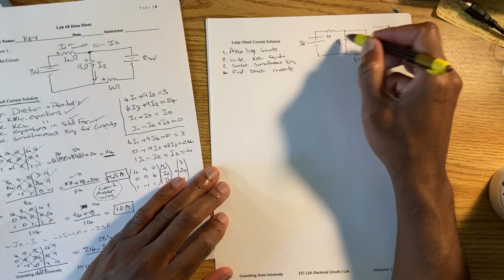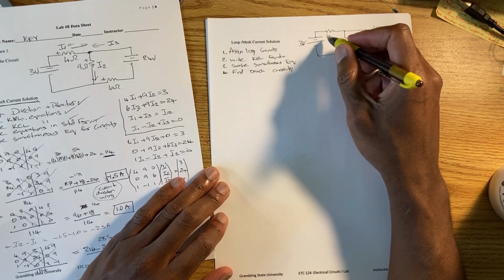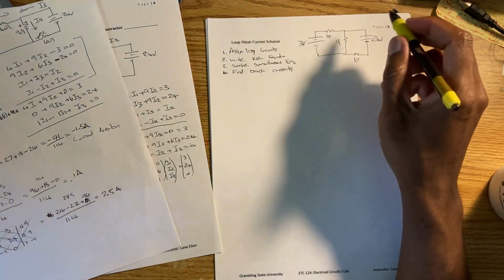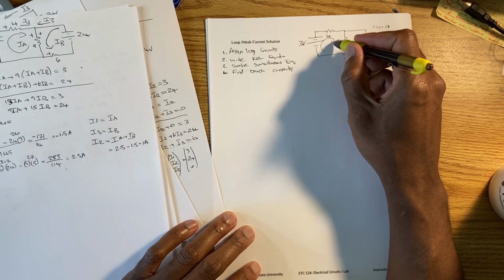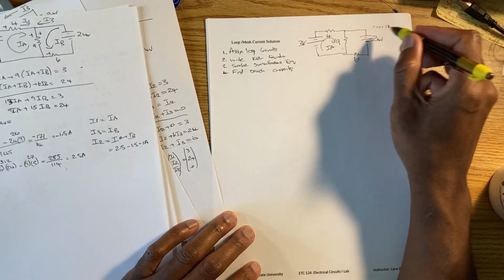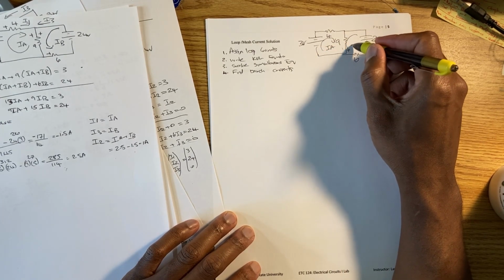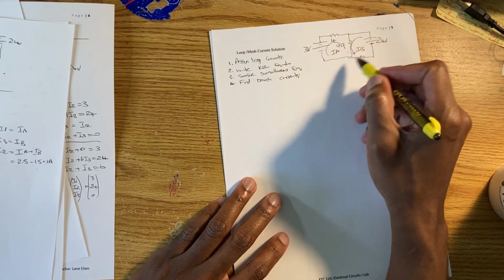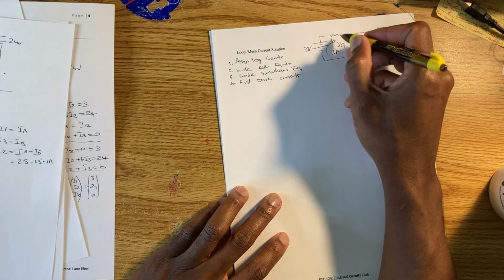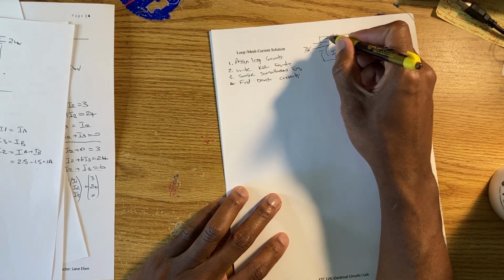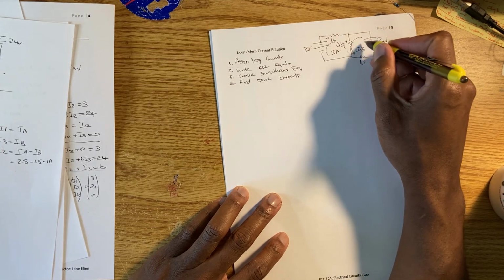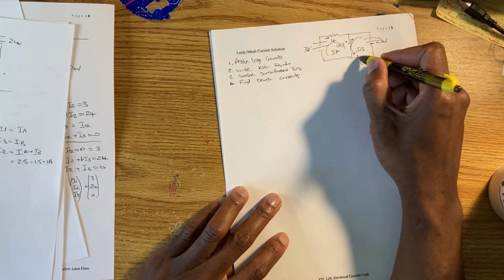Okay, so we need to assume some current directions in the loop. Just to make it easy, I'm going to assume that we have our current IA going this way, and I can assume that IB is going this way. Now I'm going to write the equations in terms of IA and IB. Based on the direction of the current, we put the polarity. Where the current enters the resistor is positive, so current enters here is positive here.